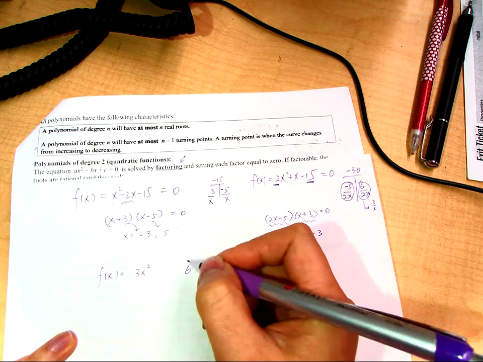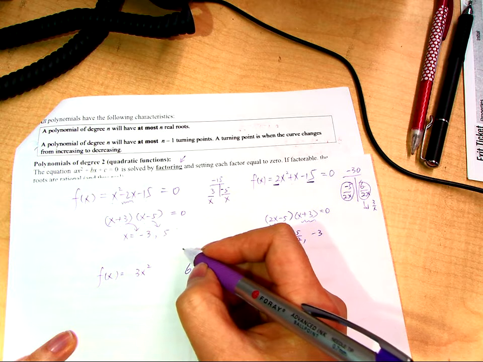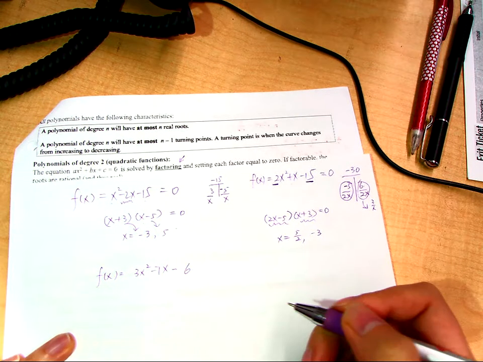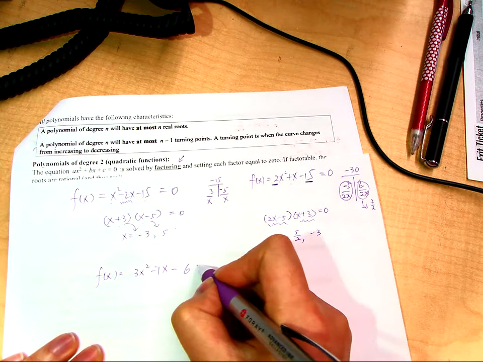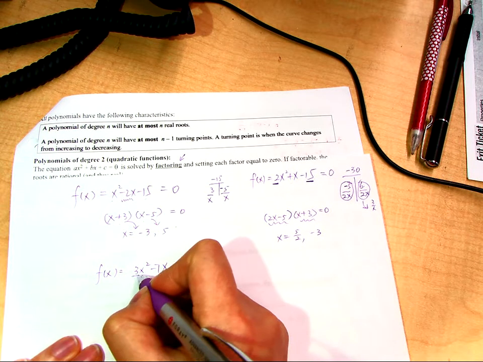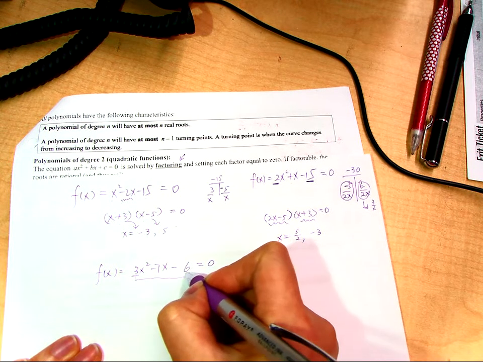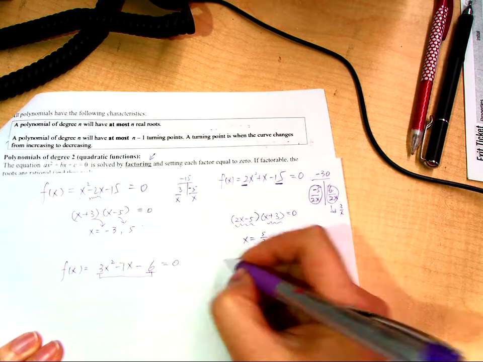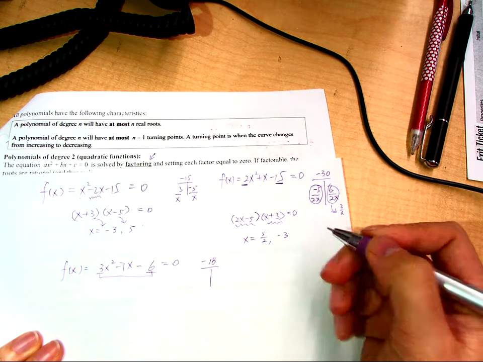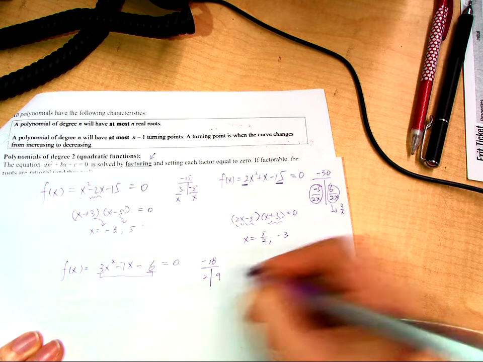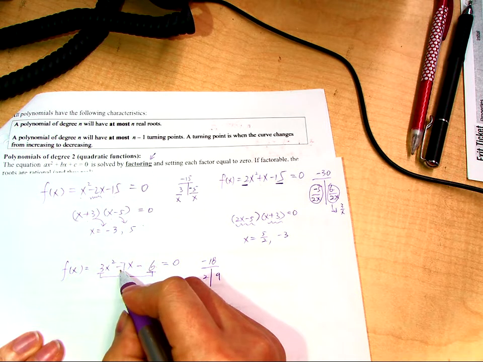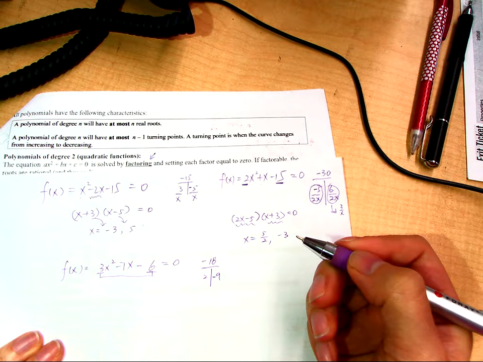I have a 6 here. Okay, minus 7x minus 6. For this one, first set this equal to 0. And then we can do first number times last number, which will be negative 18. And we factor negative 18 to 2 and 9. I need to add these two numbers equal to negative 7. So the bigger number needs to be negative.